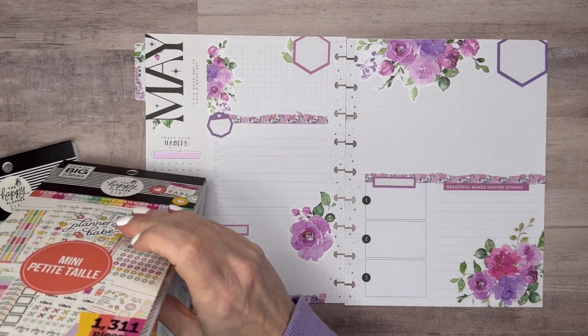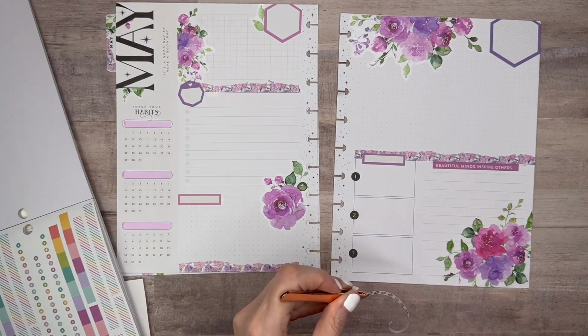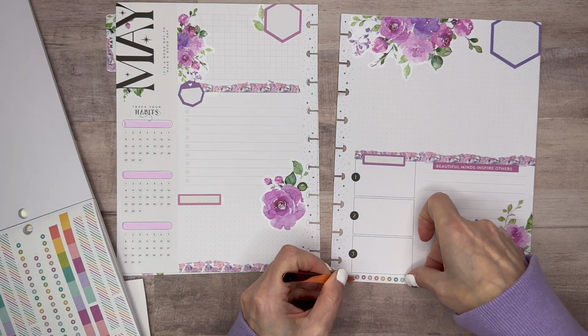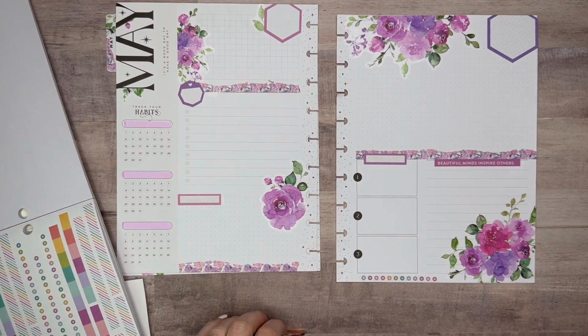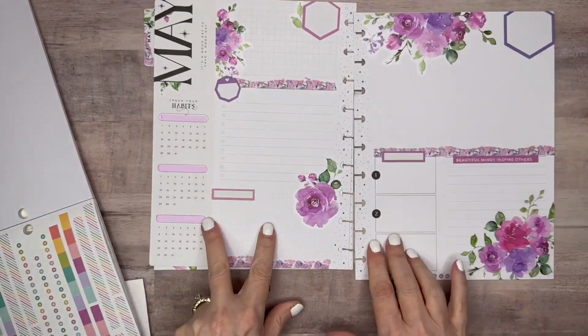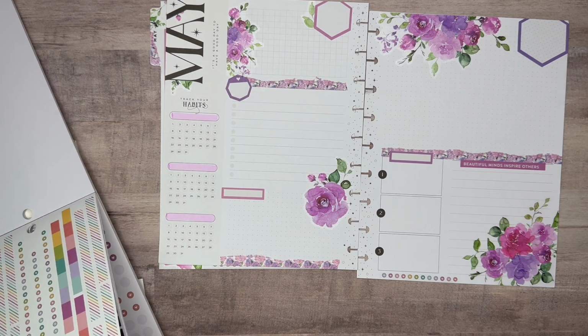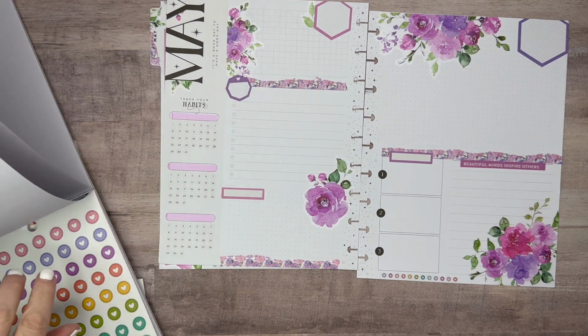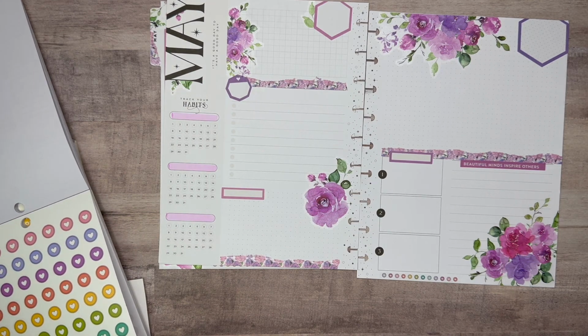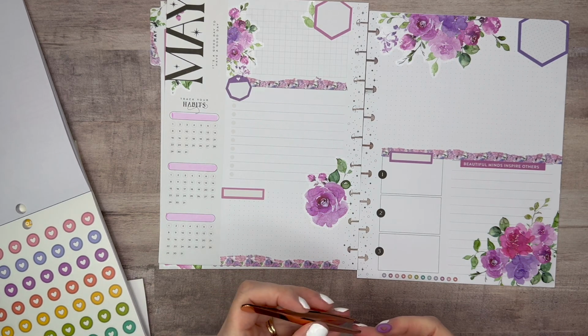Okay, so here's the mini washi. And then same thing with the discs. I think what I want to do is I'm going to grab a purple.